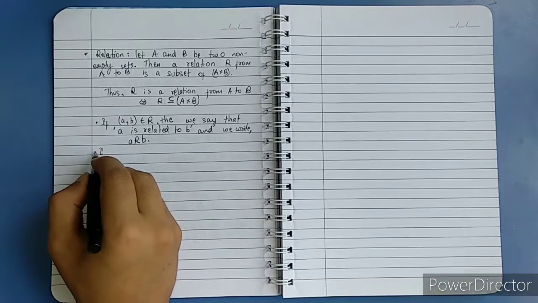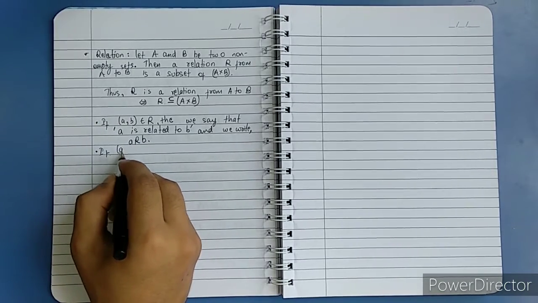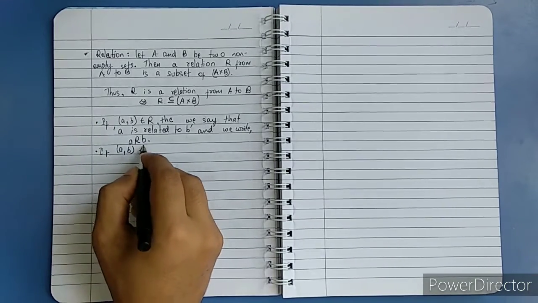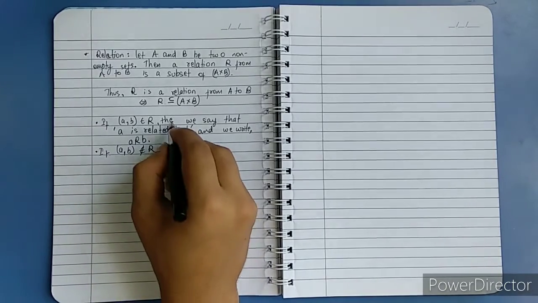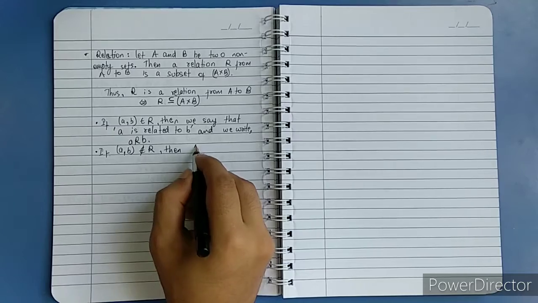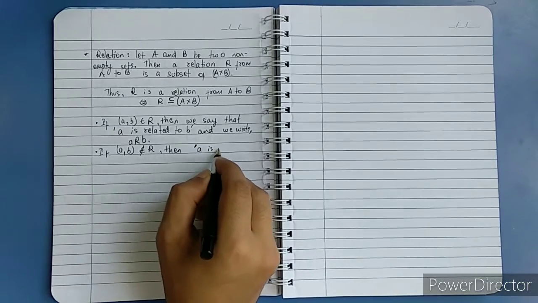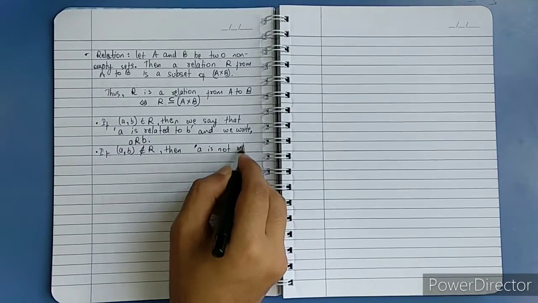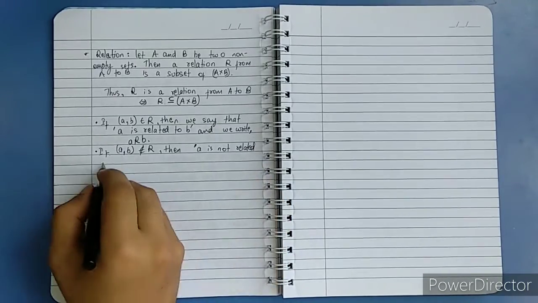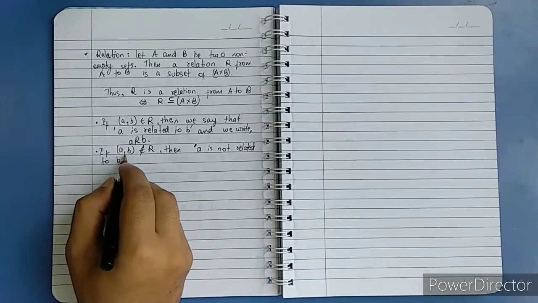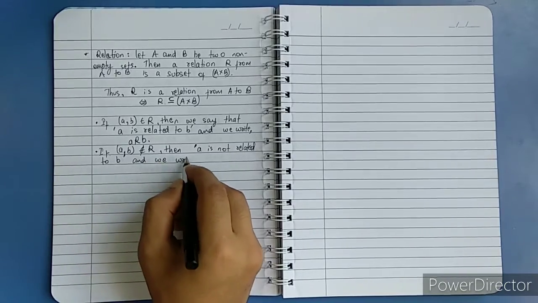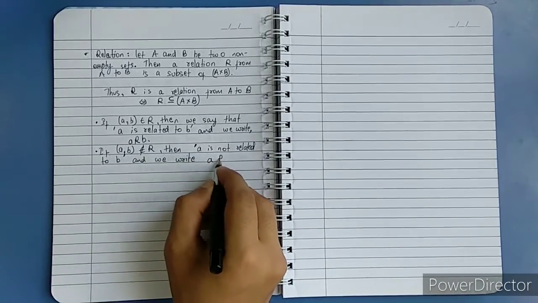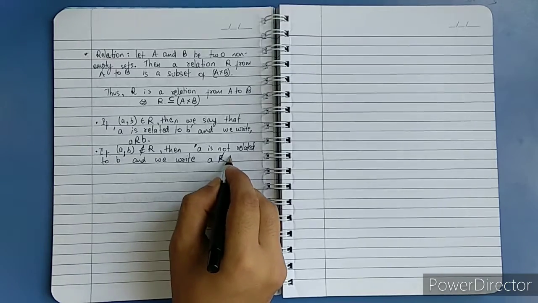And second point, if (a, b) does not belong to the relation R, then what we say is a is not related to b, and we write a not related to b.